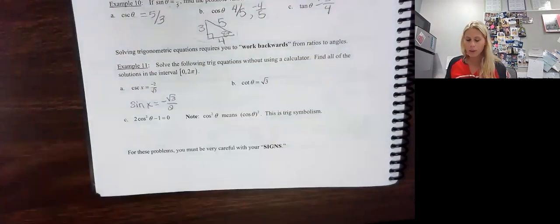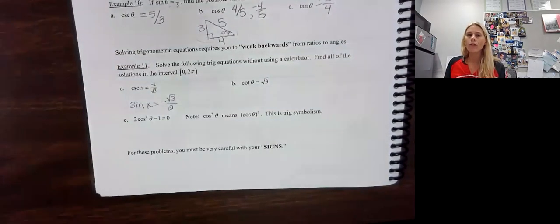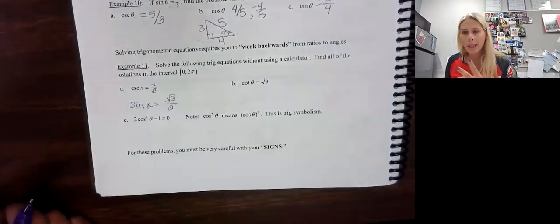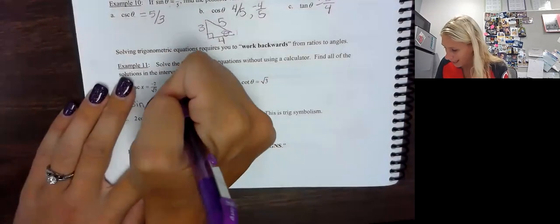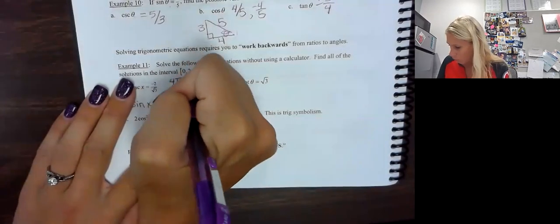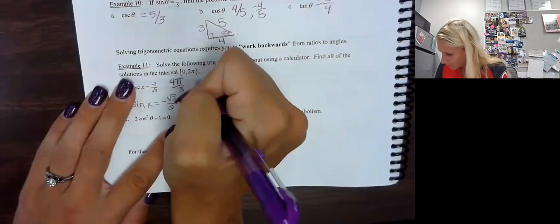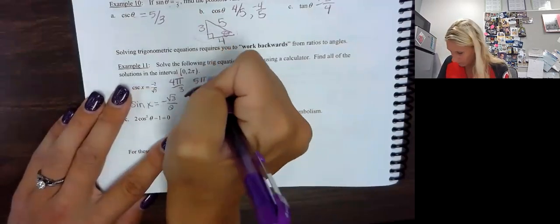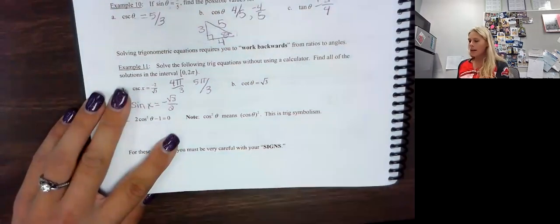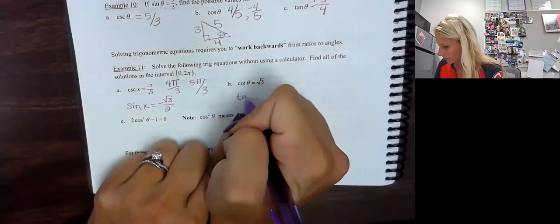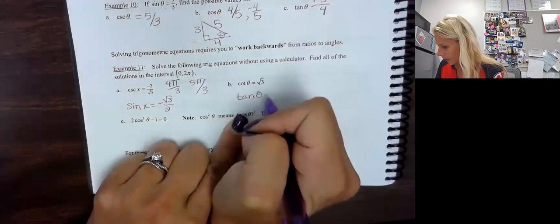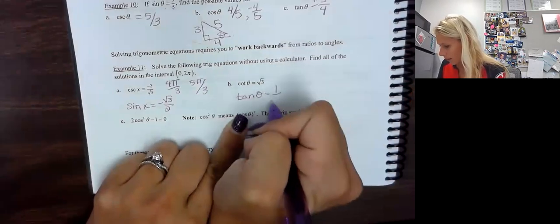So on your unit circle right now, look for negative square root of 3 over 2. Remember, there are 2 places that sine is negative square root of 3 over 2. So when you look at that, hopefully you got 4 pi over 3 and 5 pi over 3. All right, so cotangent. Let's flip it to tangent. And we get 1 over the square root of 3.